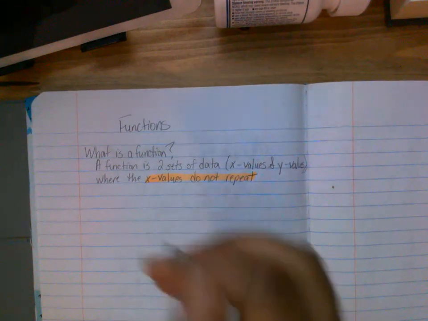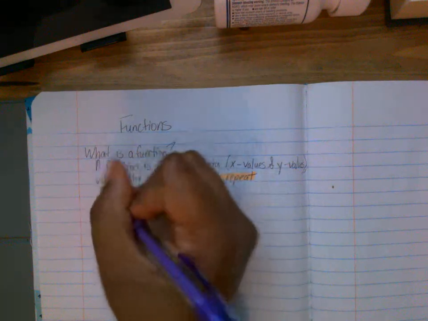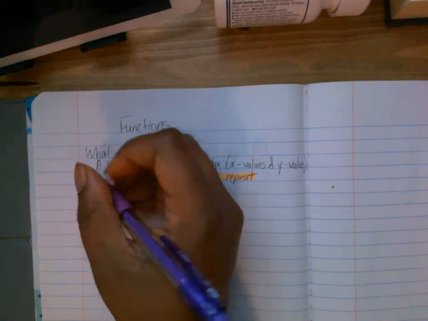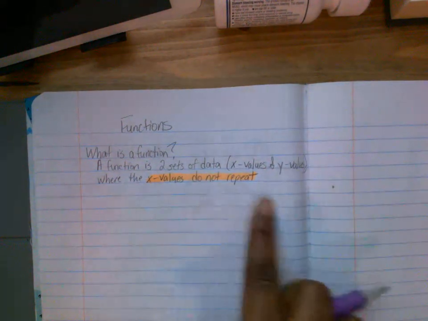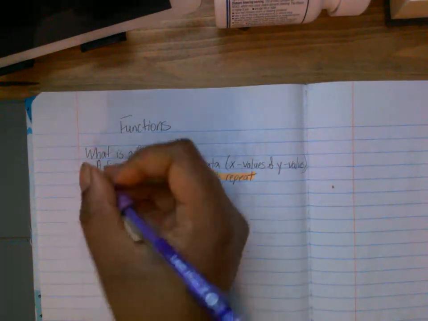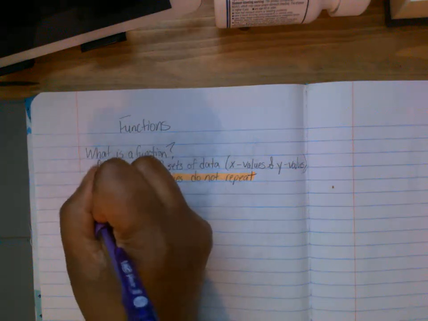I'm going to look at some function tables or some tables, and I'm going to say whether or not that table is a function based on the definition of what a function is. So we're going to look at some tables and graphs.